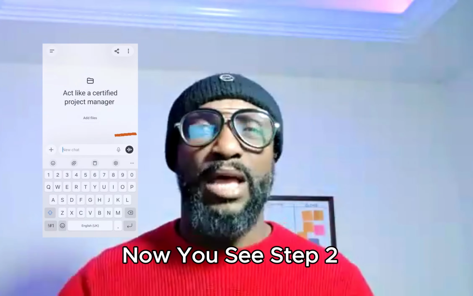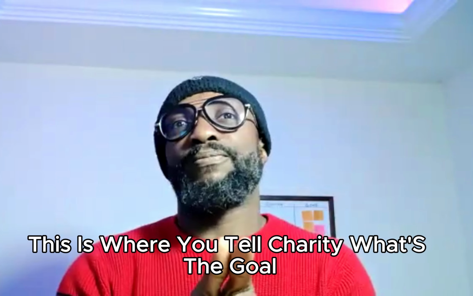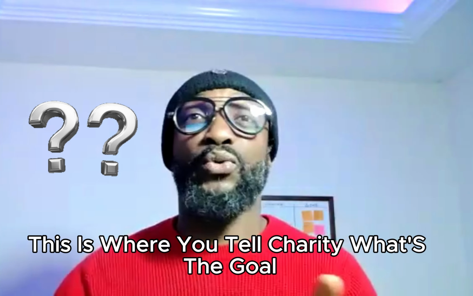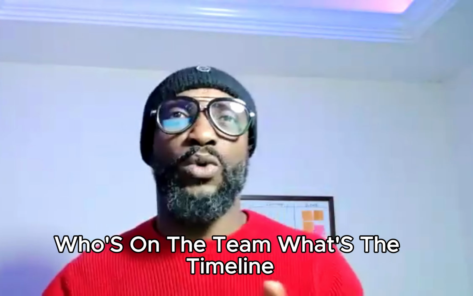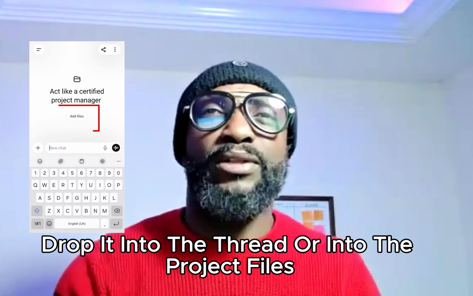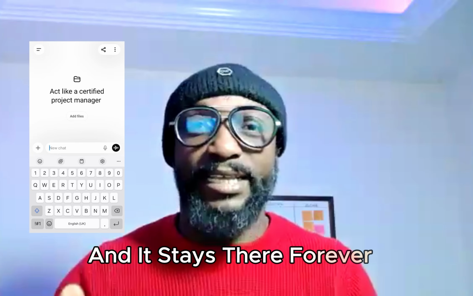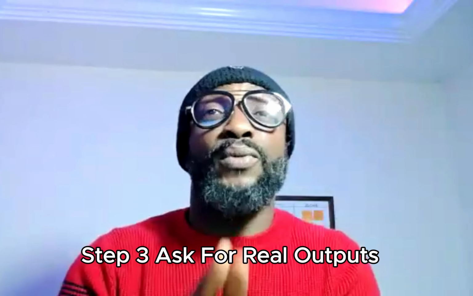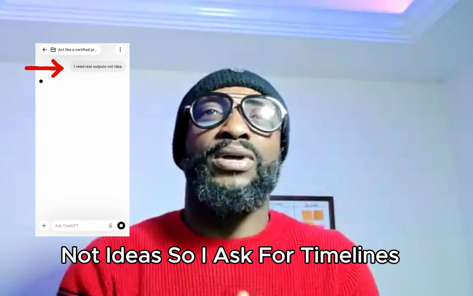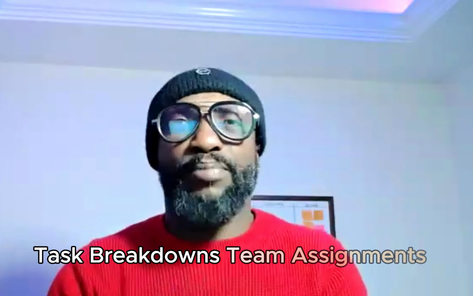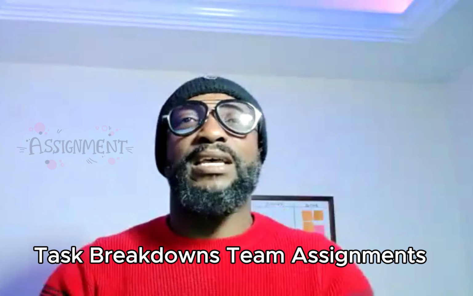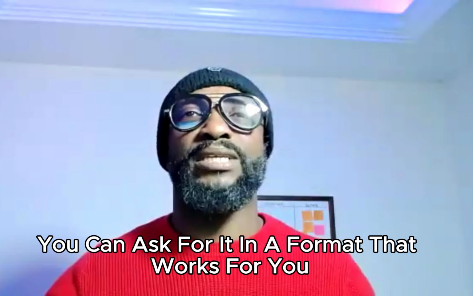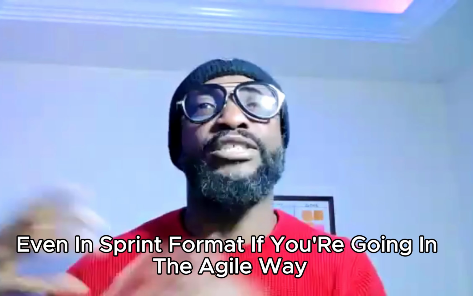Step 2, I input the key details that I need. This is your brief. This is where you tell ChatGPT what's the goal, who's on the team, what's the timeline, what's the budget. Drop it into the thread or into the project files and it stays there forever. Step 3, ask for real outputs, not ideas. So I ask for timelines, task breakdowns, team assignments, risk flags. You can ask for it in a format that works for you. Either table view, checklist, even in sprint format if you're going the agile way, right?